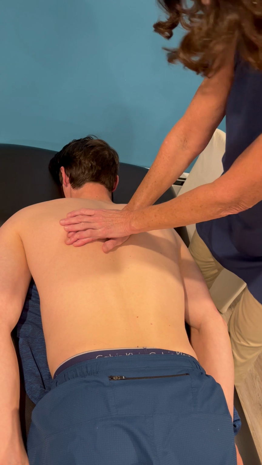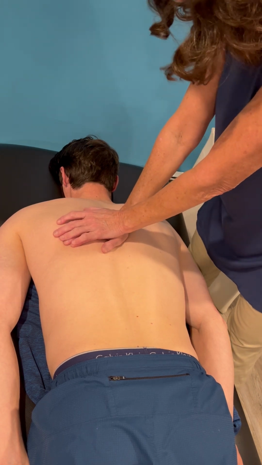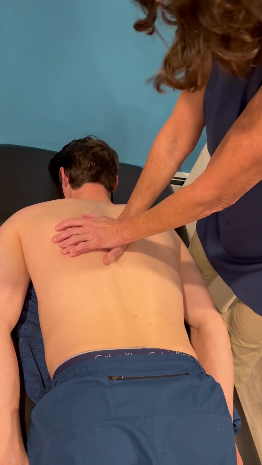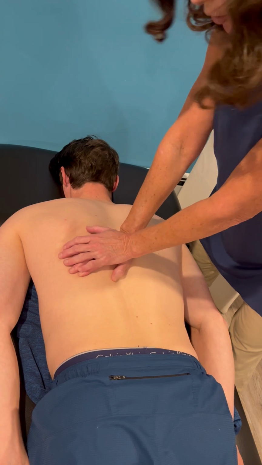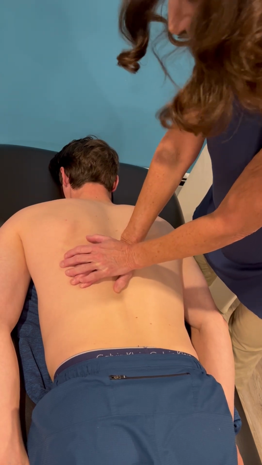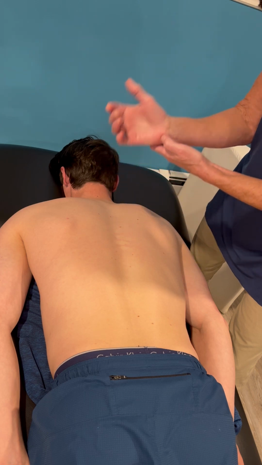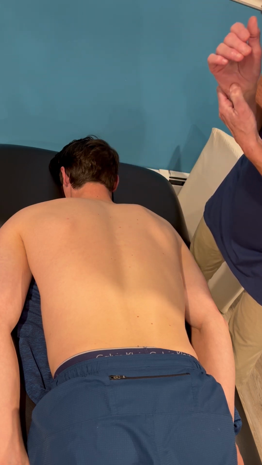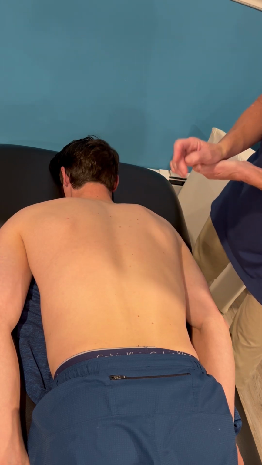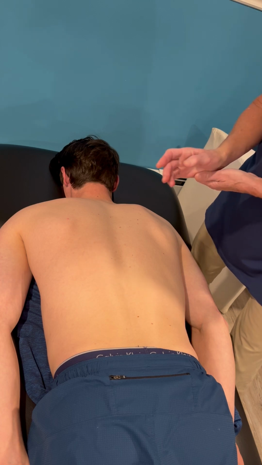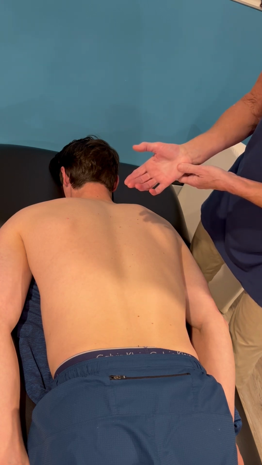If I want to do this as a pain provocation, I am going to go faster with a little more pressure. I do have to dissipate my forces around that spinous process, because if I dig my bony pisiform into the bony spinous process, of course it's going to give me a false positive because it's not comfortable.